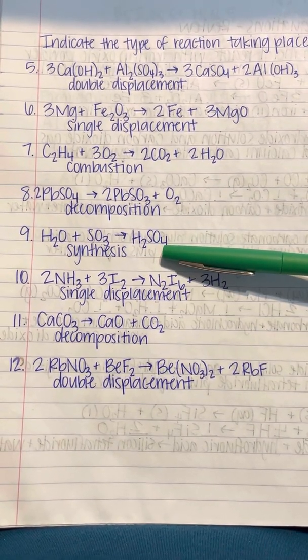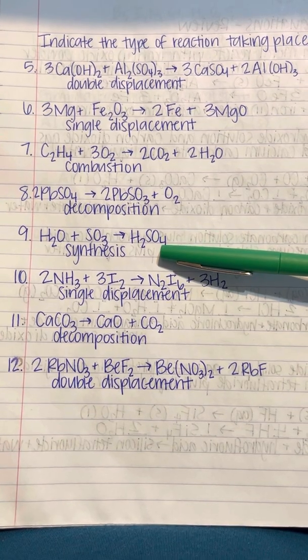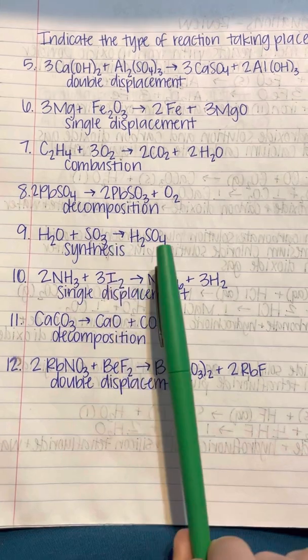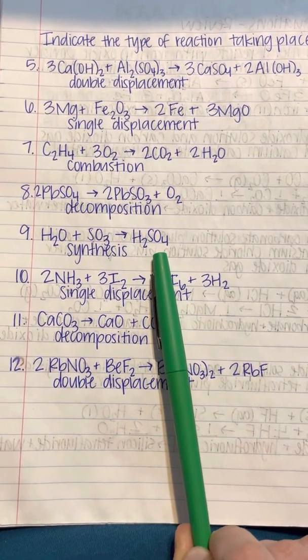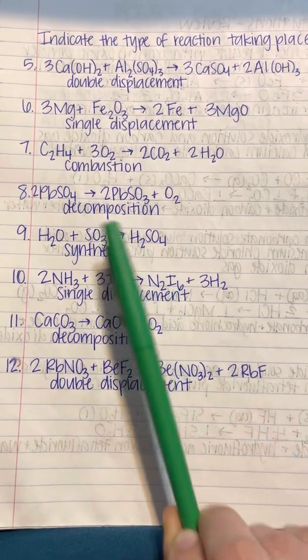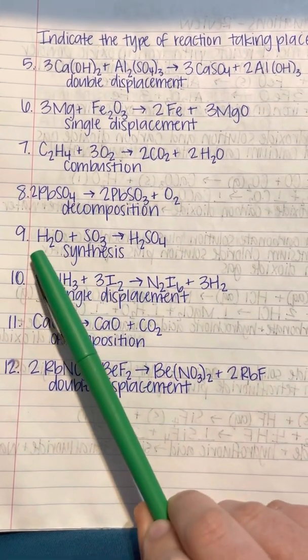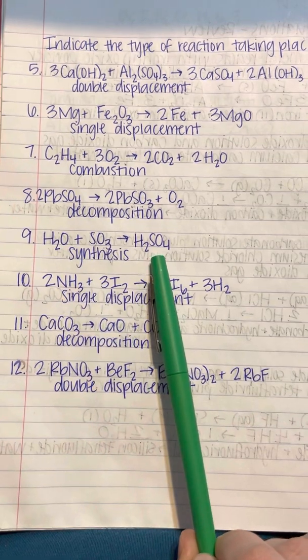The next one is just the exact opposite of that. Synthesis is when you are making something. So I have 2 separate things here combining to form 1 thing. So this is synthesis. Decomposition, it's breaking into more than 1 piece. Synthesis, everything's coming together to form 1 thing.